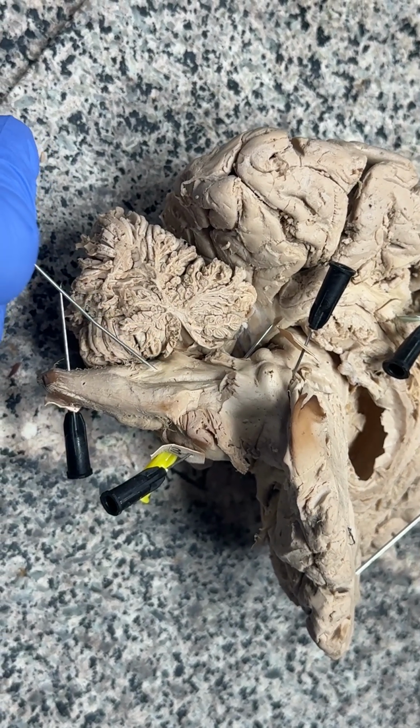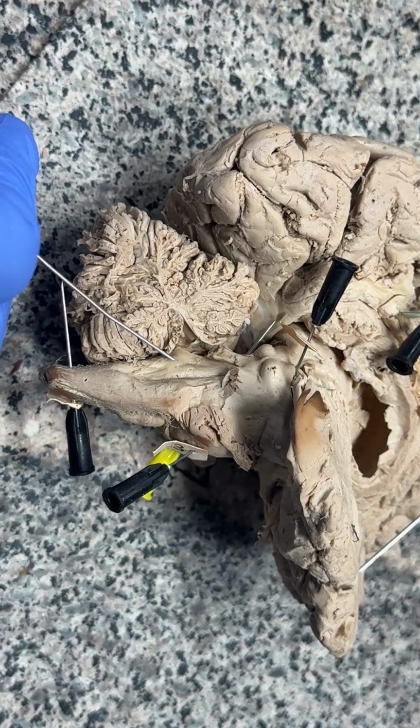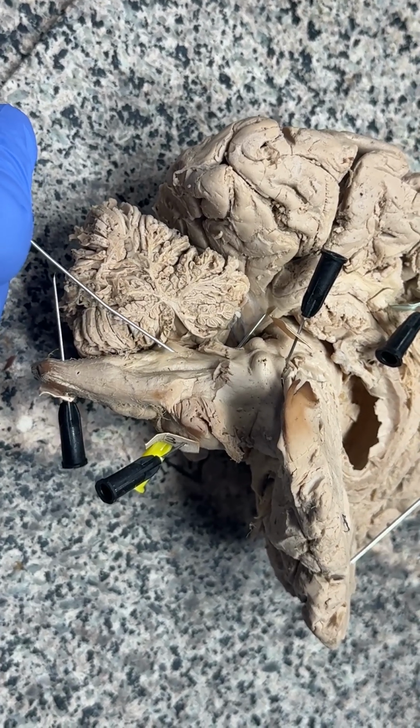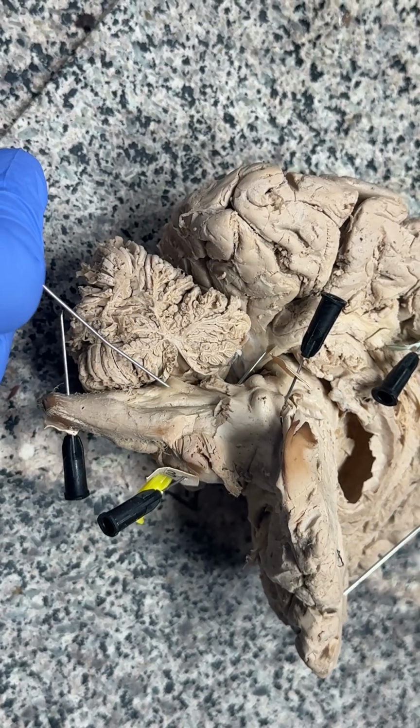And inside of the fossa rhomboidea, you would see, you're getting everything on video anyway, right? Yeah. So everybody can see it afterwards anyway.